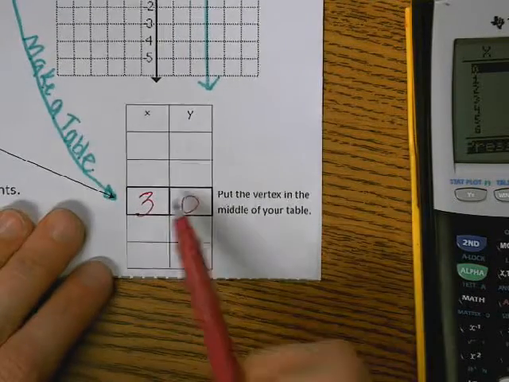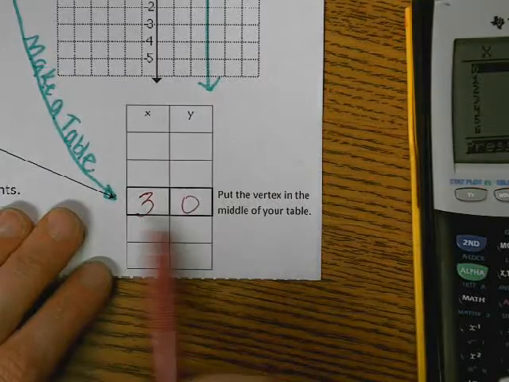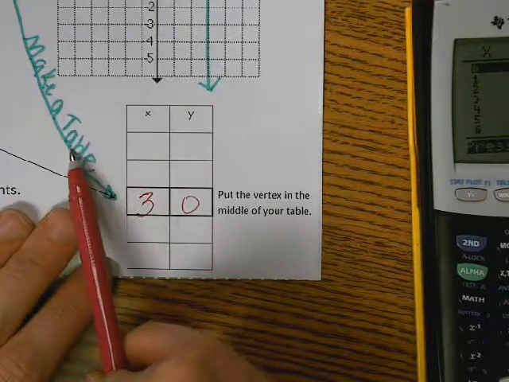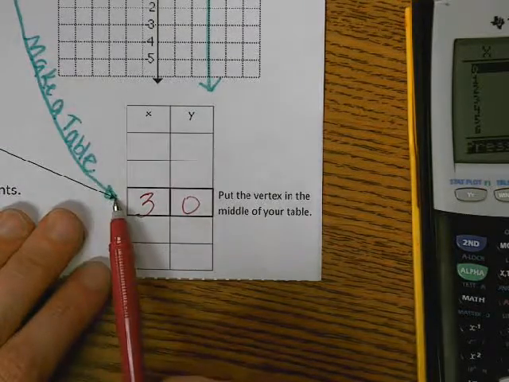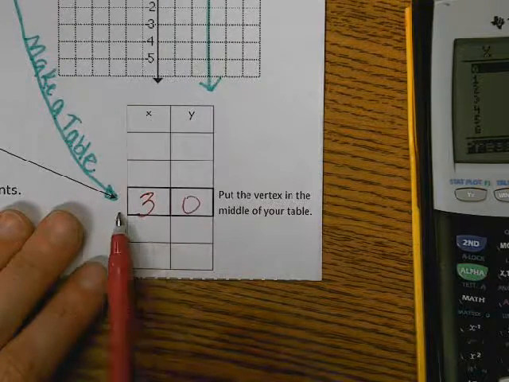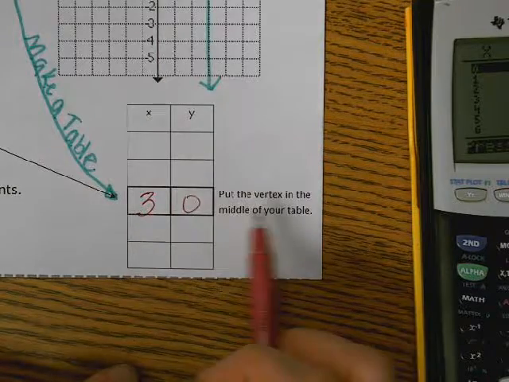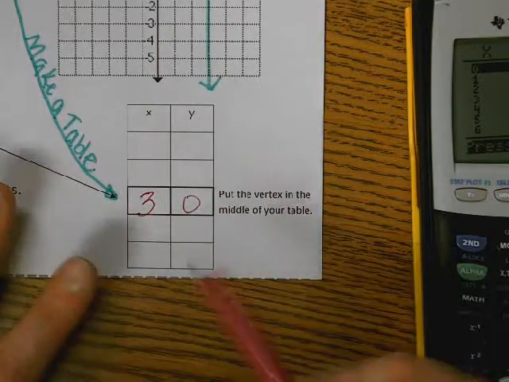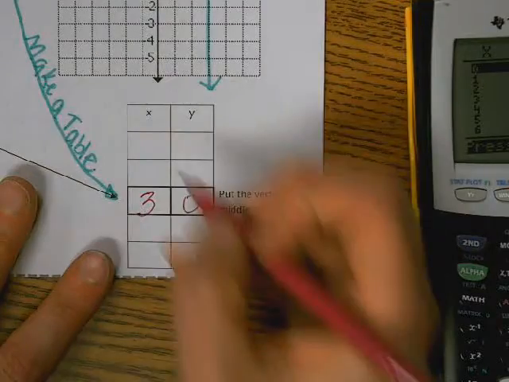Now, if you notice, I've highlighted the middle of the table. This x equals 3, that's my equation for the axis of symmetry. It's also my vertex. And we'll talk about how to get that ordered pair without using a table in a minute. But for right now, let's go ahead and fill in the table.